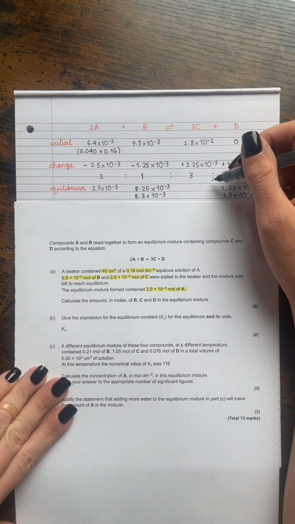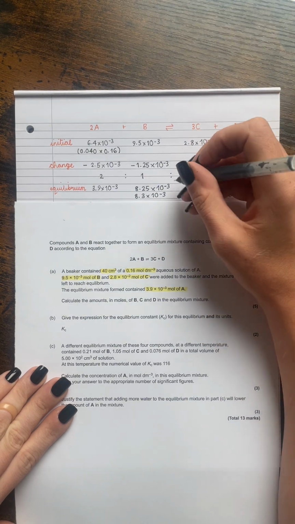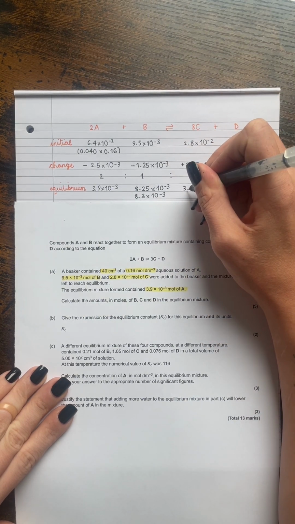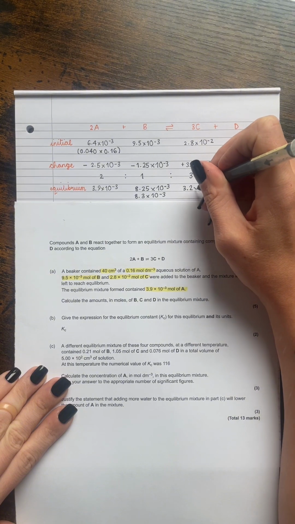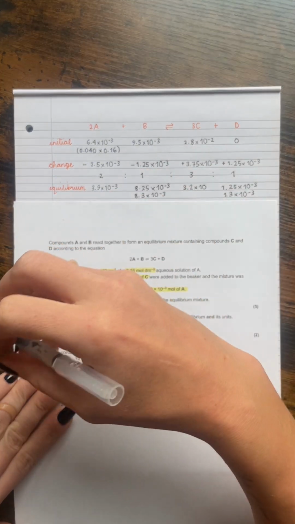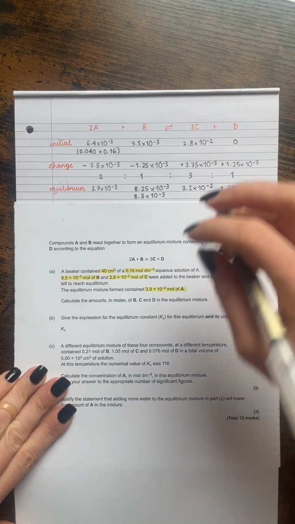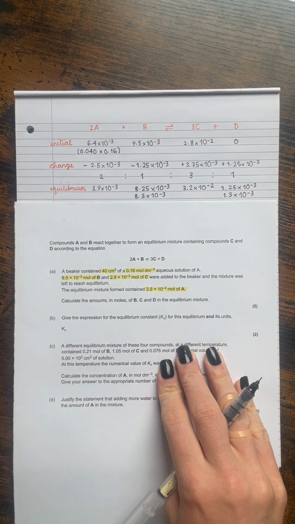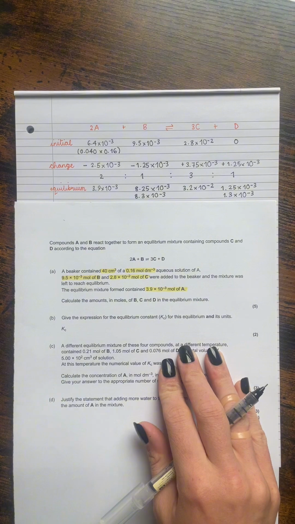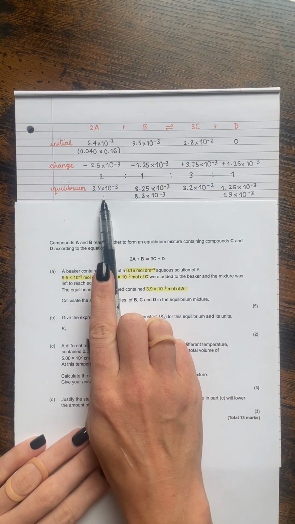So 3.2 times 10 to the minus 2. That took a little bit too long for my brain, my apologies. And then they are our moles in the equilibrium mixture.